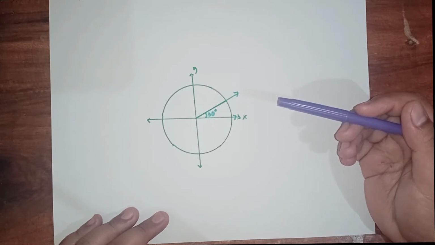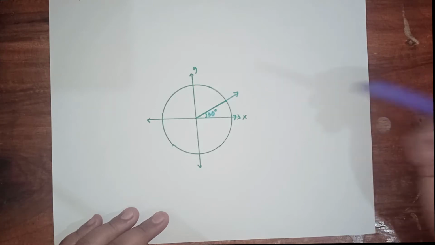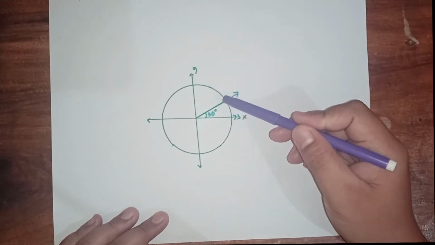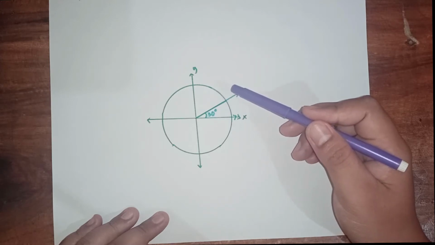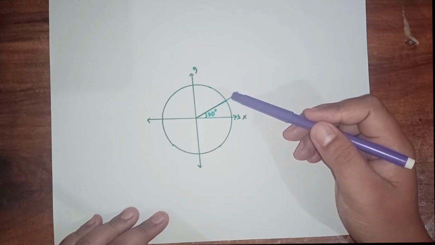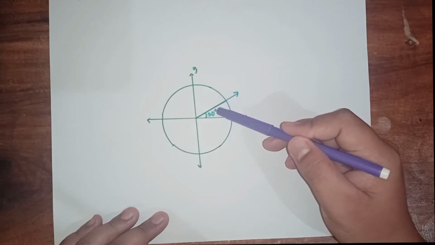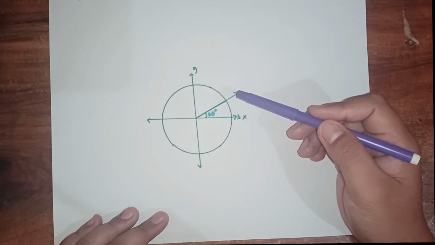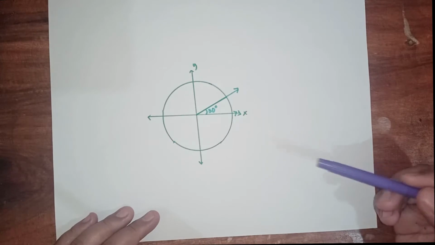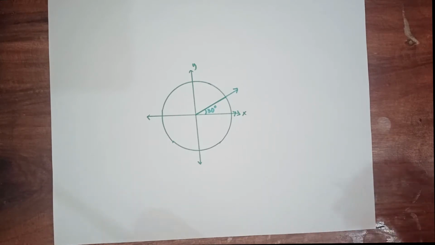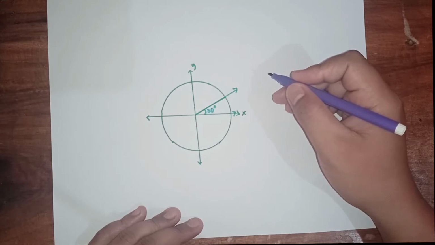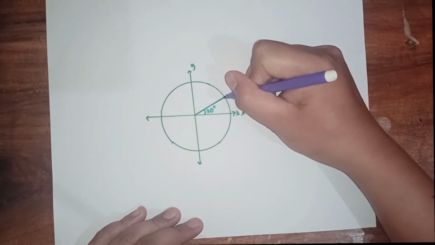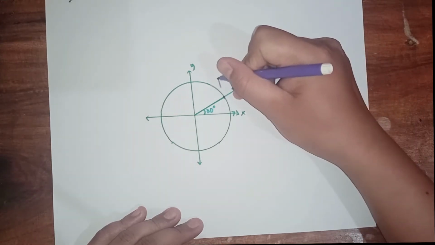Kung napanood nyo po sa ating video regarding sa pagkuha ng reference angle, alam naman natin na pag yung terminal side ng angle is nasa quadrant 1, automatic, the reference angle of the given angle is the angle itself. In other words, the reference angle of a 30 degree angle is also 30 degrees. So, kukunin natin yung point of intersection ng kanyang terminal side mga boss at yung point on the unit circle. Let's say the point of intersection is P.